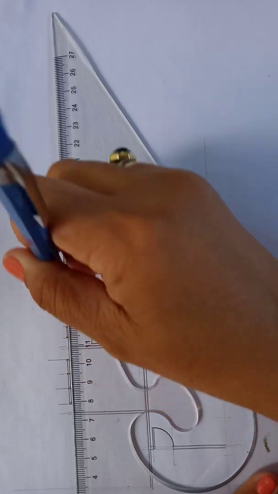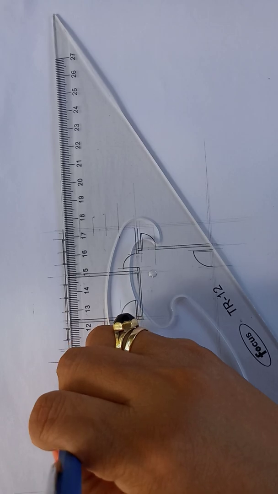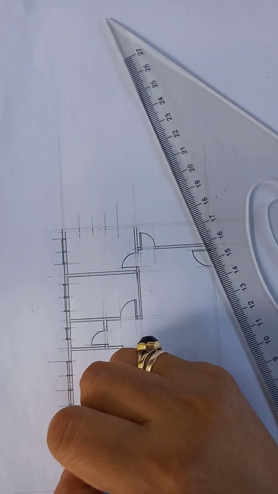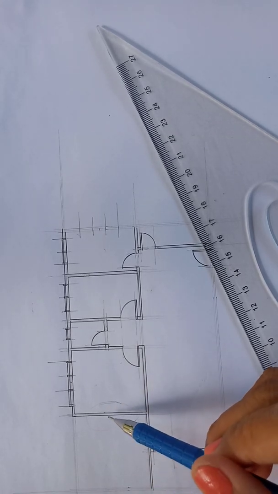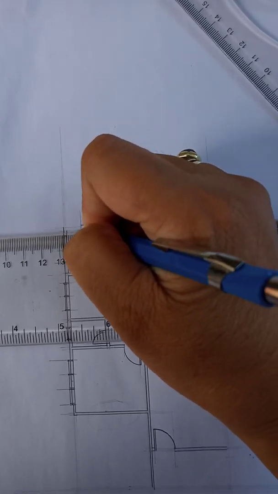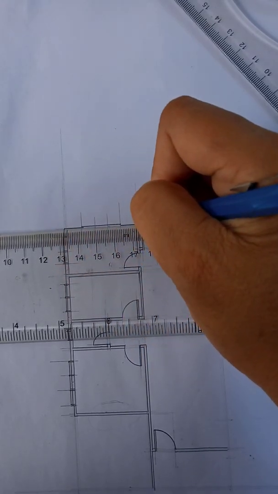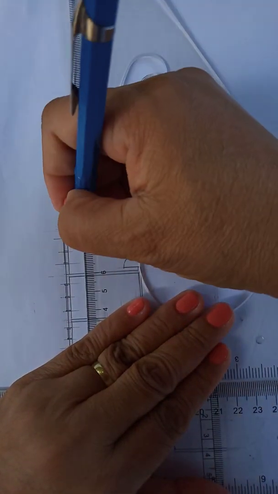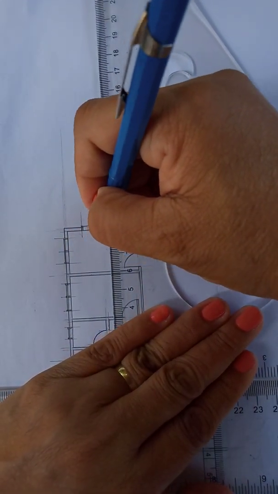I am now drawing the wall of the structure. This time, we may erase this one because we are going to provide an opening here, which is the window, so that there will be enough air that will get inside the structure. Okay, so this is our window representation.